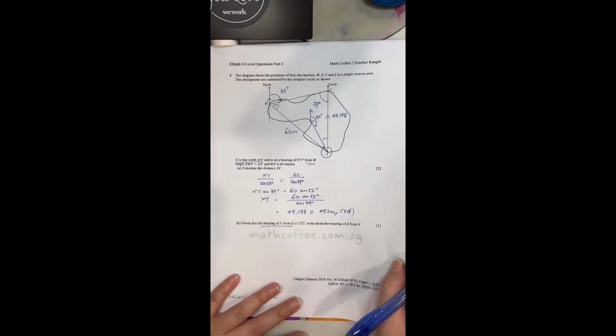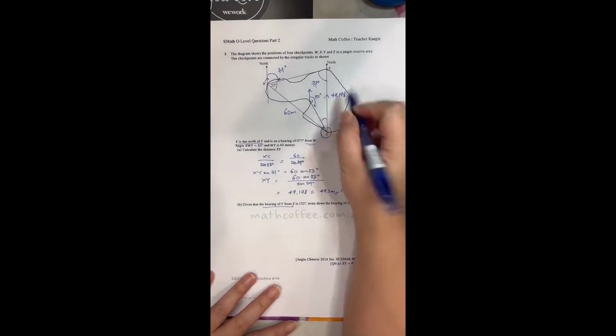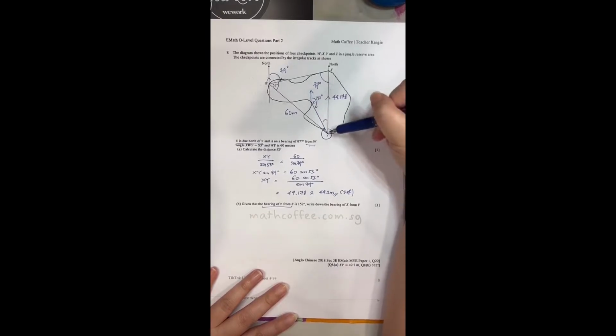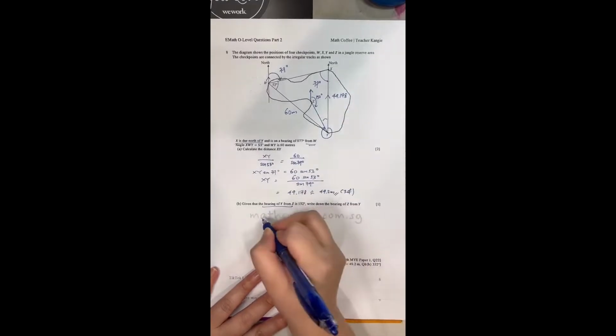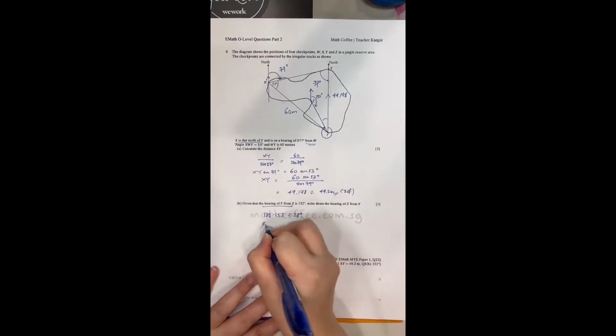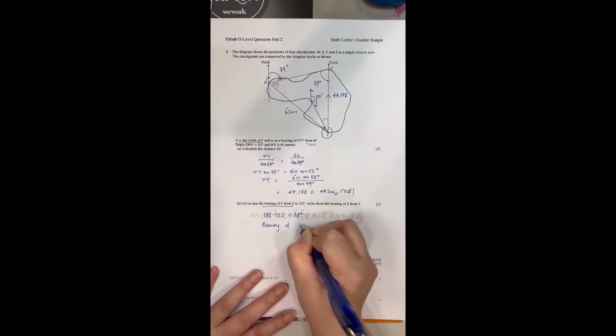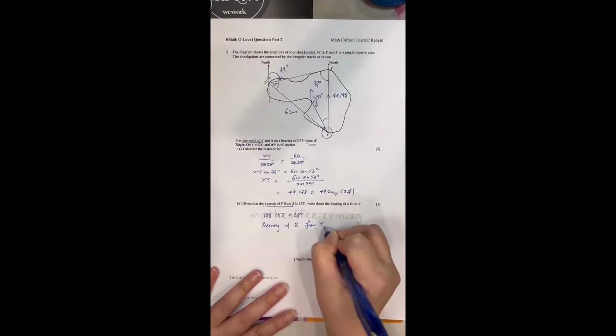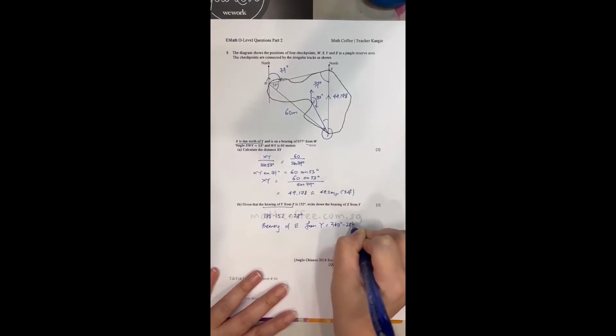We will find this small angle here first. Yes, 360 minus the 180 minus 152. You're correct. So we need to find this small angle here. How to find this is because this and this is parallel, so interior angle adds up to 180. So we will take 180 minus 152 first. You get 28 degrees. So bearing of z from y will be 360 minus 28, and that gives us 332 degrees. Done.